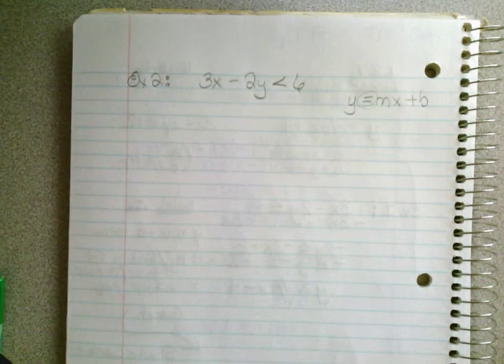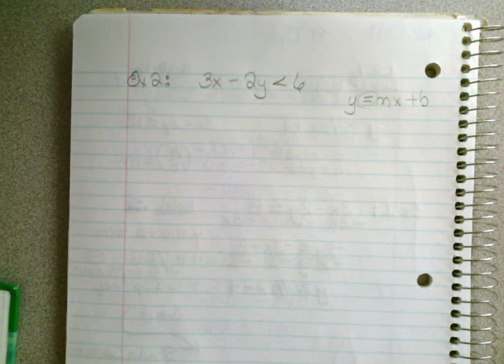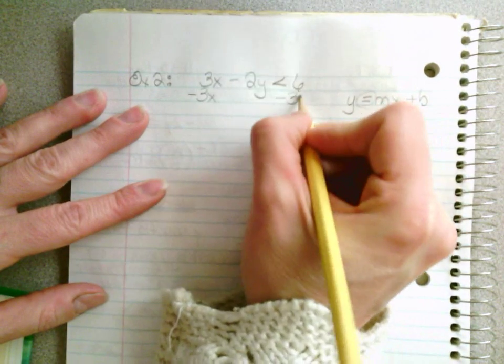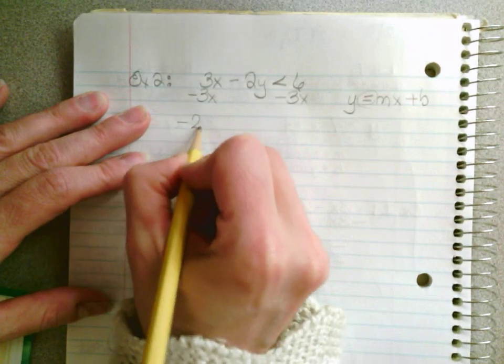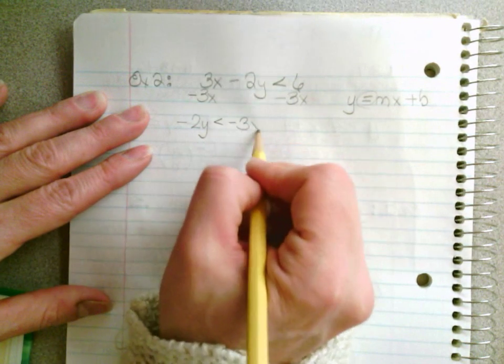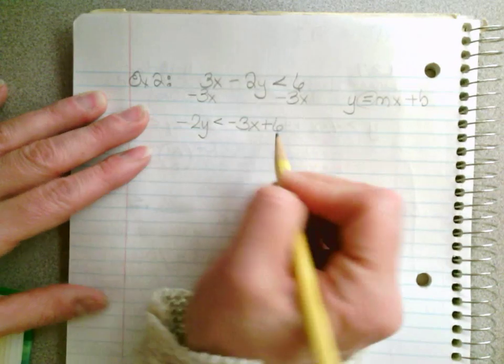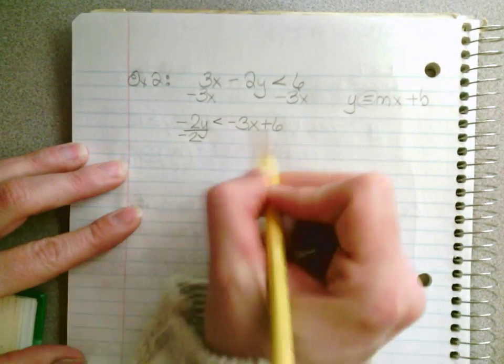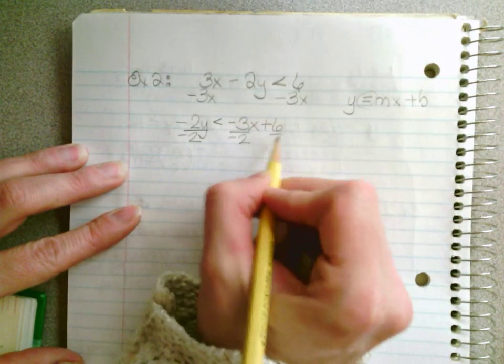Again, that's the thing you want to worry about. We're going to maneuver our 3x to the right, which gives us negative 2y is less than negative 3x added to 6. Dividing by a negative means we need to flip our inequality symbol.